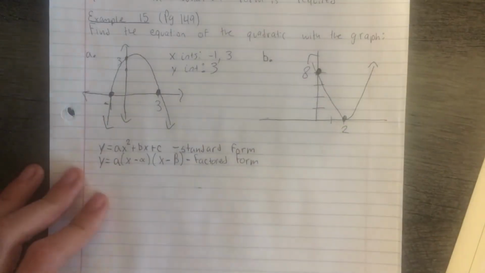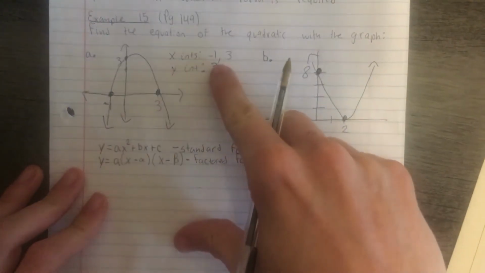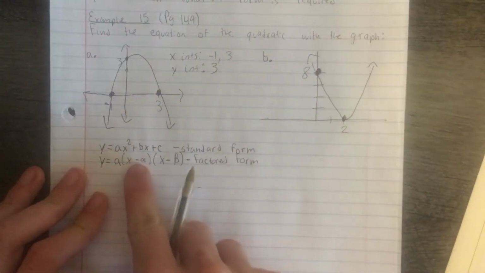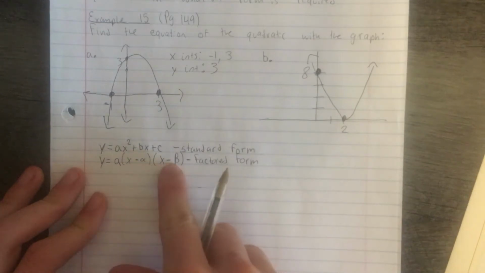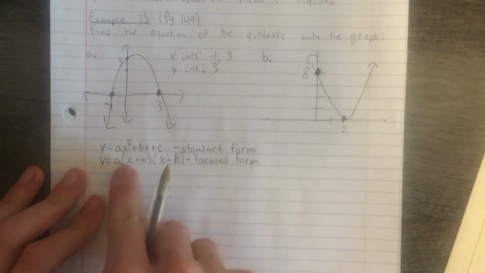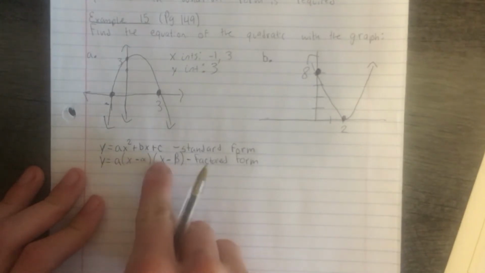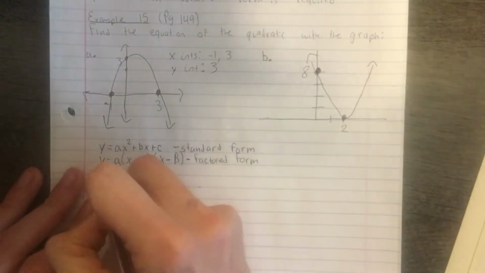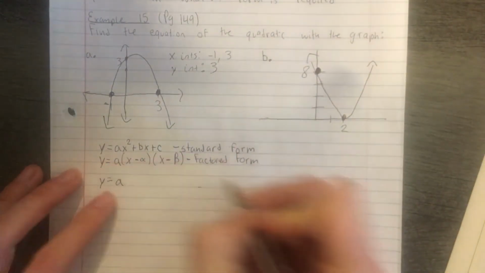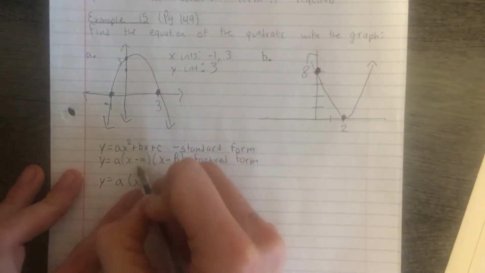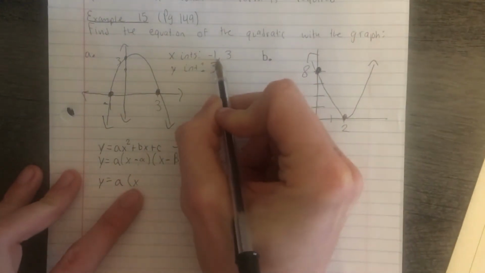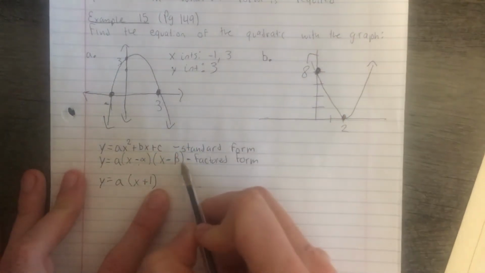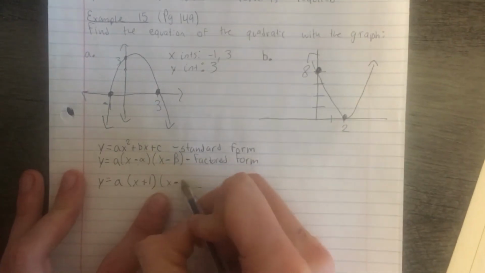If you're given the x-intercepts and the y-intercept, the easiest way to write this is in factored form. Factored form is a times x minus the x-intercept, times x minus the x-intercept. If we substitute in there, the only thing we don't know yet is the value of a. So we're going to say x minus -1, that's going to be x plus 1, and then x minus the other x-intercept, that's x minus 3.